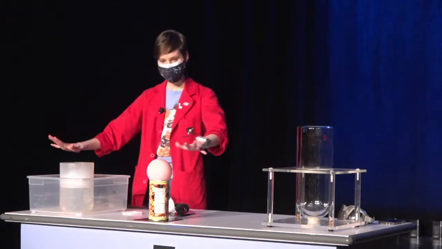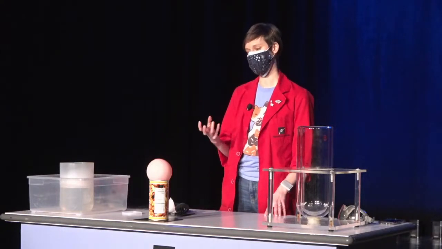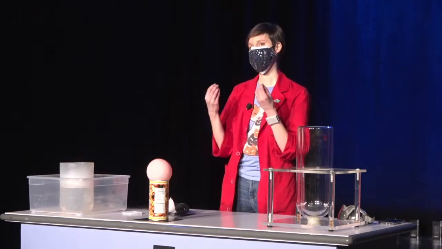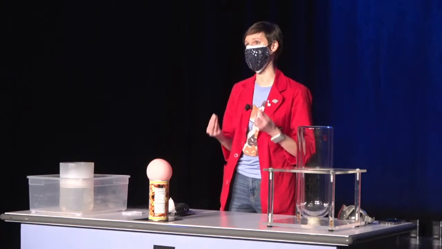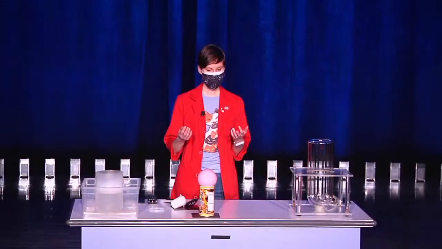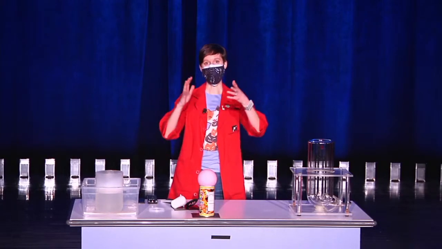So until we get to all of those experiments, the very first thing that I want to do is go over the basic science behind all of these experiments, because I want to give you the tools to be able to predict what will happen in these experiments even before I do them. So basically, this is what it comes down to. When you make objects hotter, they grow or expand. And when you make objects colder, they shrink or contract.